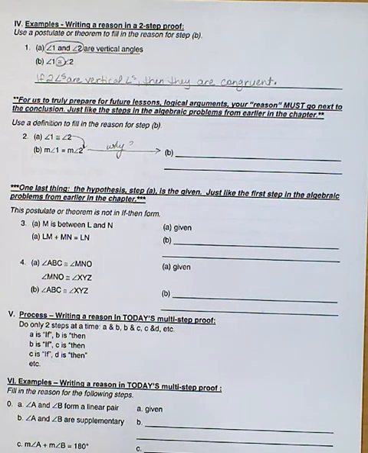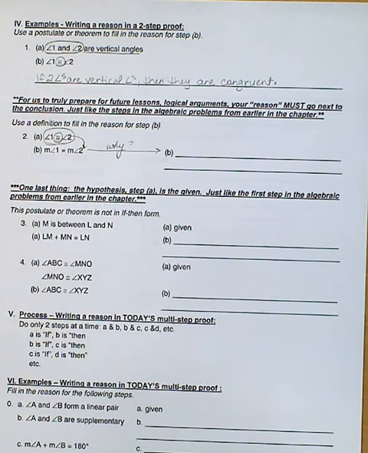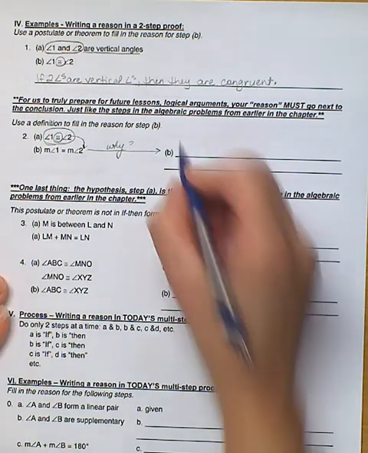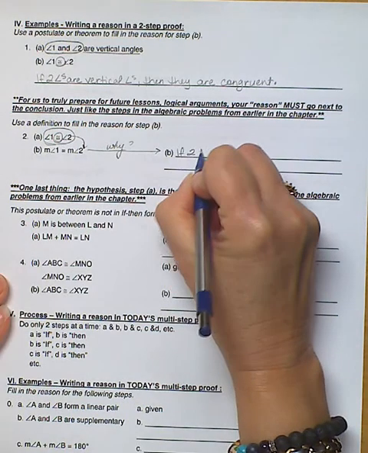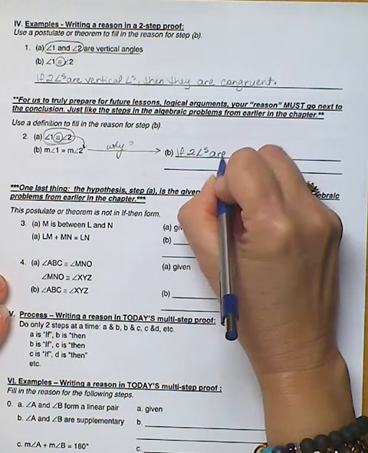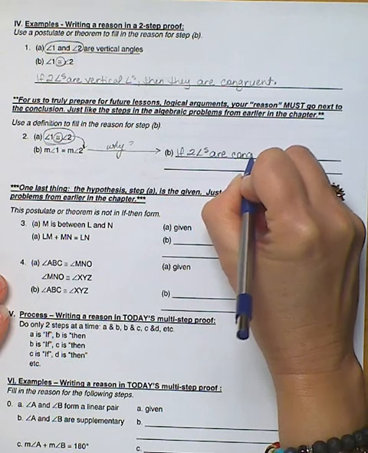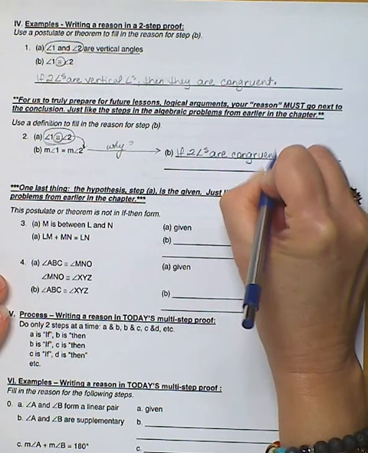What do I have? I have two angles that are congruent. If two angles are congruent, and you can either spell out the word congruent or you can use the congruent symbol, that's up to you, then what's happening?